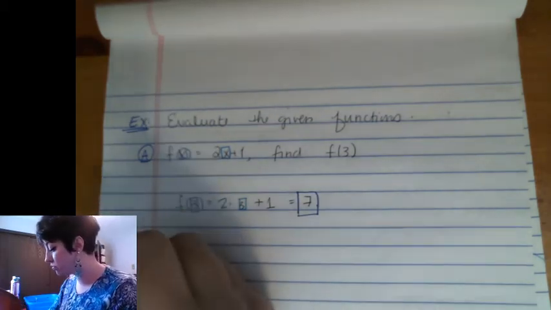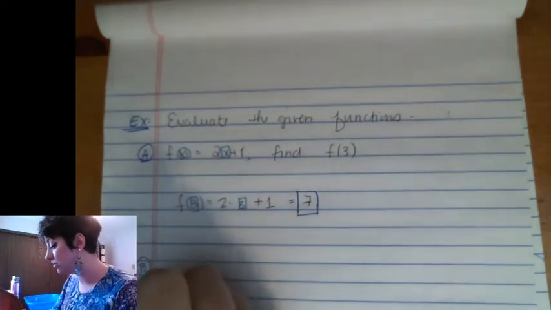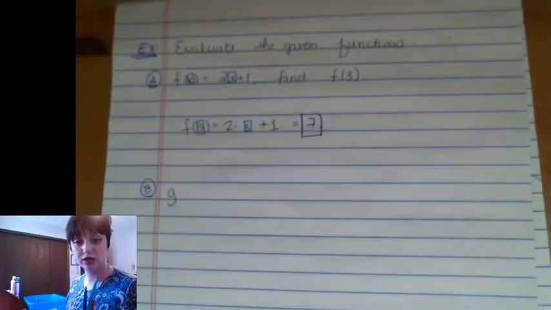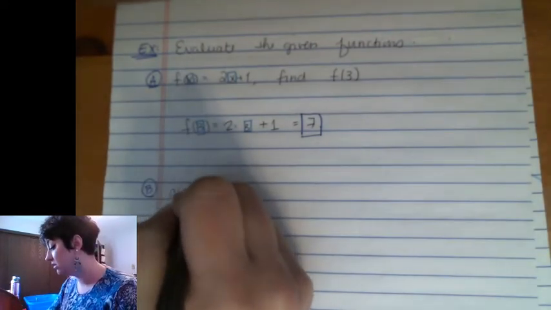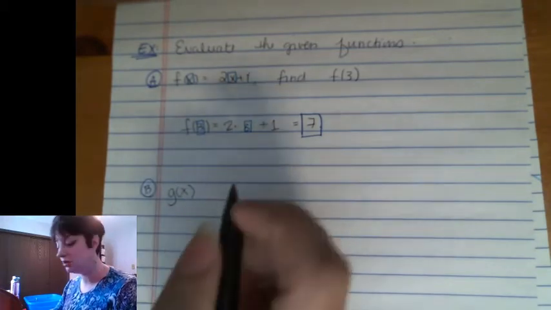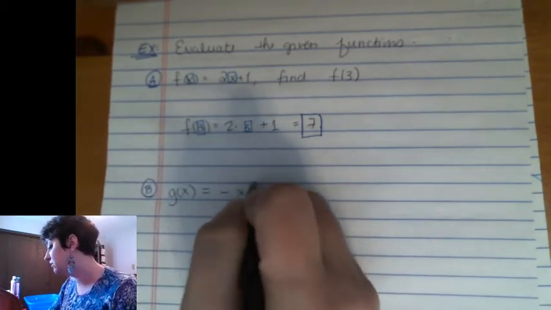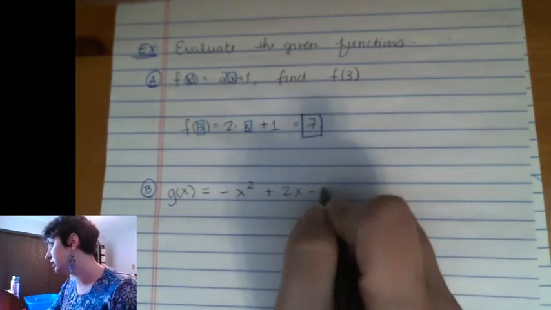B. Now you can use any letter for functions. Usually F, G, and H are the first 3 that we'll start with, and then we can move on to other letters if I need them. But usually F, G, and H will be enough. So let's say G of x is negative x squared plus 2x minus 3.